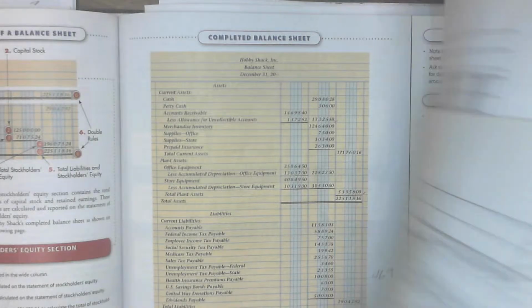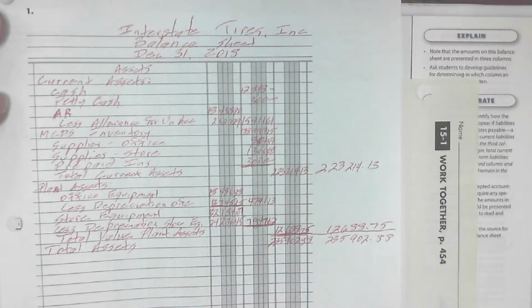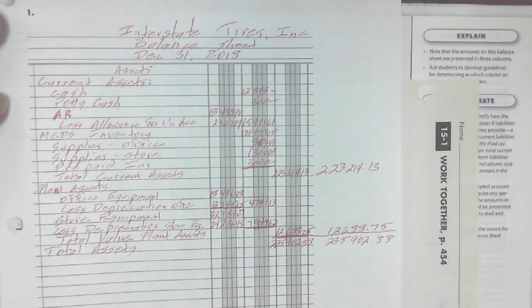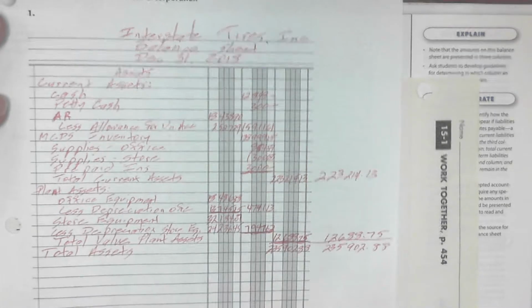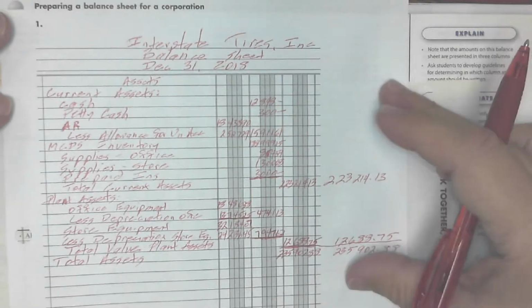So that takes care of the top part for the assets. Tomorrow or Wednesday I'll do the liabilities. If you have enough time to do the liabilities, you can. That's fine. You can work ahead. So I got the assets for the work together.